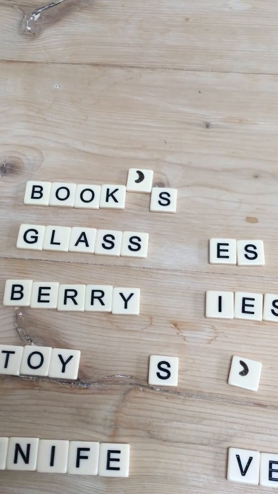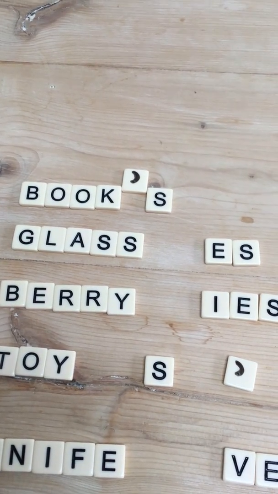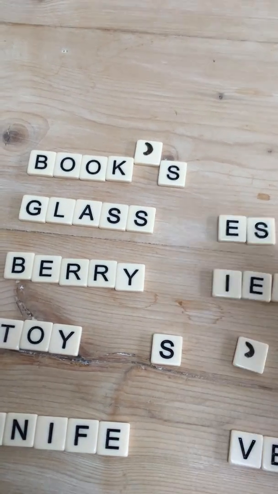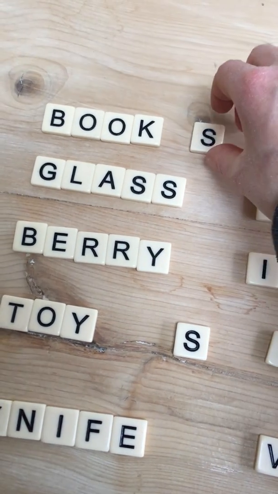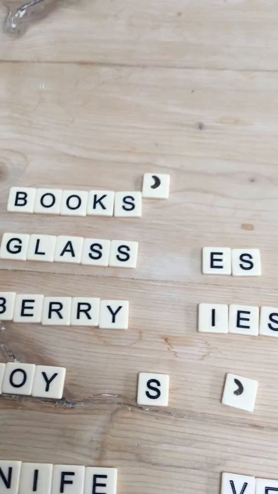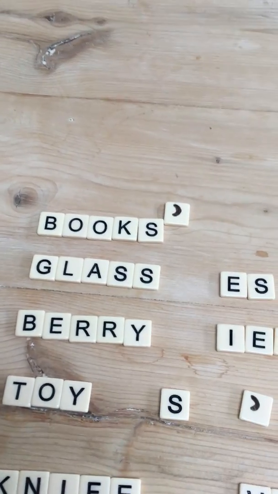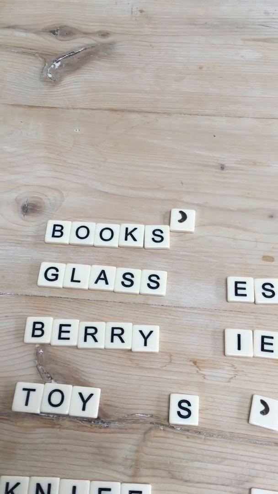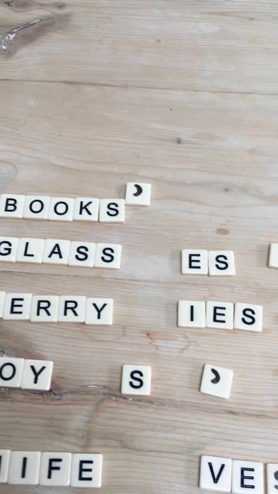However, if I wanted to talk about the front covers of many books or more than one book, the position of that apostrophe would change. It would move to after the S. This now shows the books' front covers. So the front covers belonging to many books.